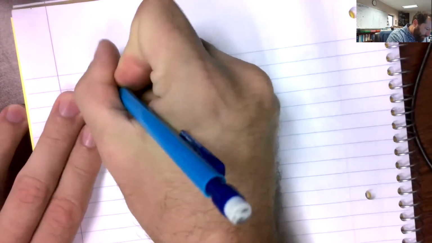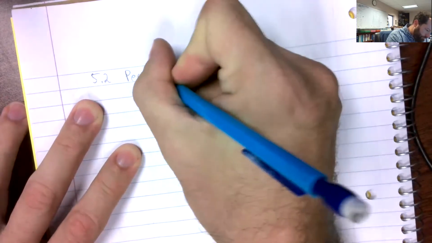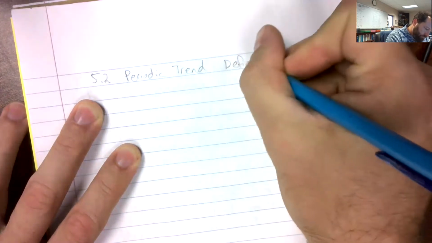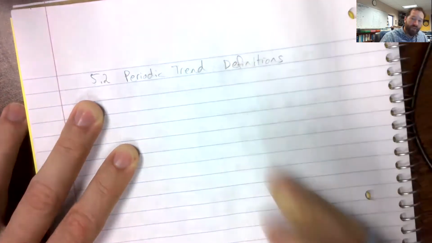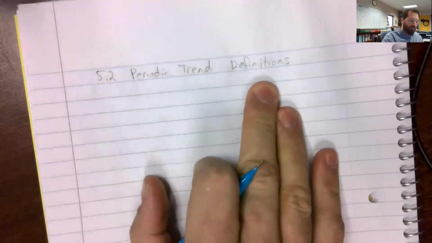And actually, right now, today, we're just going to roll out some of the definitions so we can work with them more after fall break. All right, so we are still in Unit 5.2. And again, we're going to look at some definitions today, some of the trends on the periodic table. We're going to look at some of the definitions that go with them.